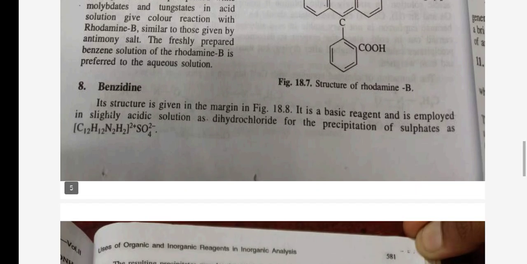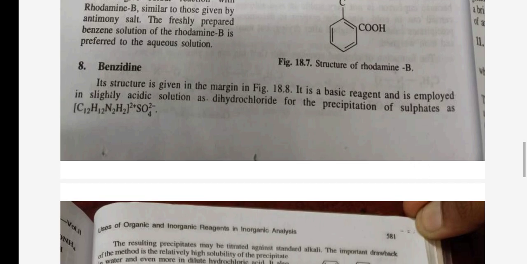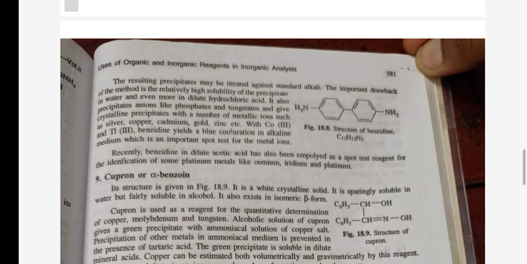Next one is benzidine. Its structure is given in the margin in figures. It is basic reagent and is employed in slightly acidic solution as dihydrochloride for the precipitation of sulfate as C12H12N2H2 2+, SO4 2-. The resulting precipitate may be titrated against standard alkali.